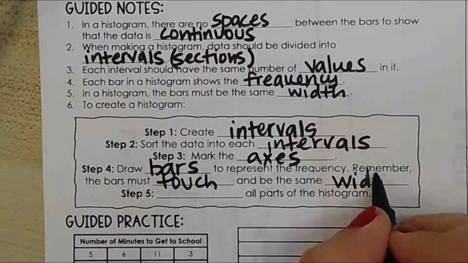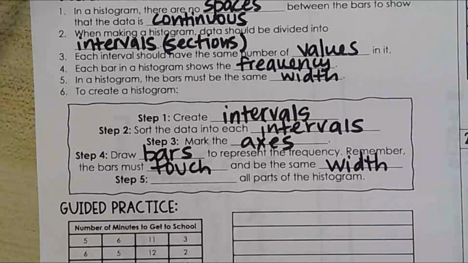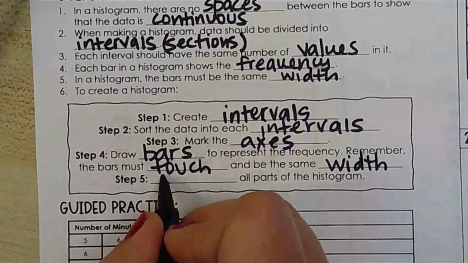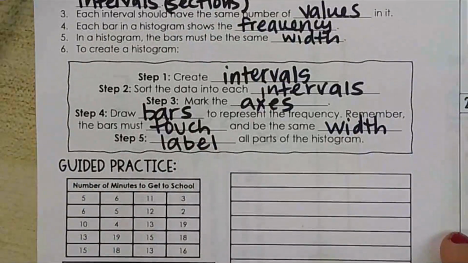Now this is math class, not art class. So we're going to try to draw these the best way that we can. But we are still going to try to be fast and efficient. So just try to be as neat as you can.